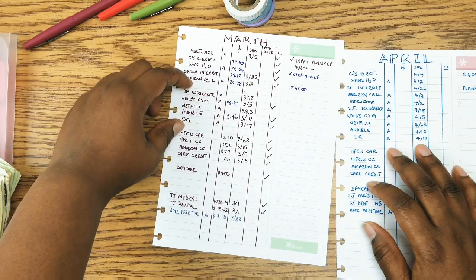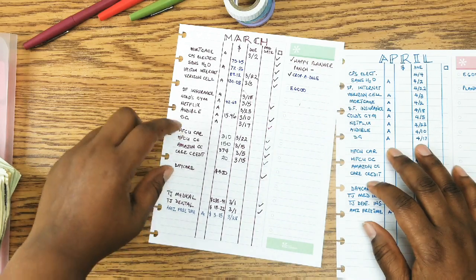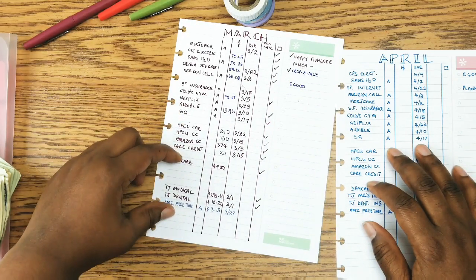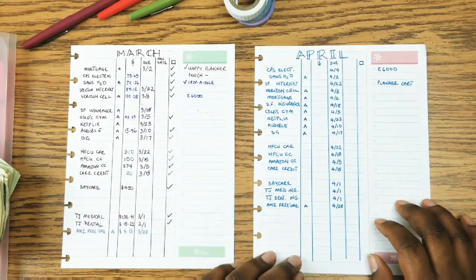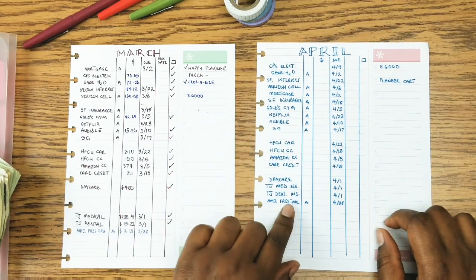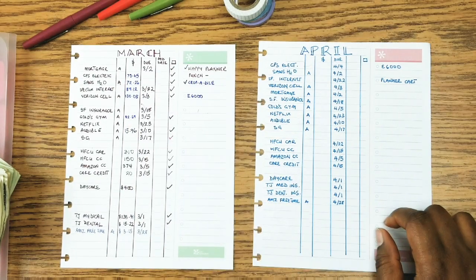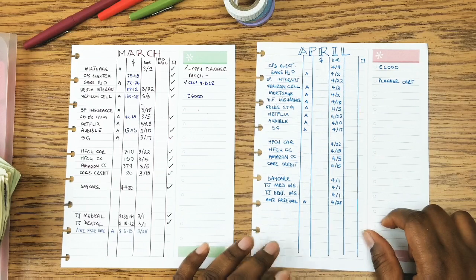The next bit are a bunch of auto pay bills, and then the debts, and then TJ stuff. So that's how I arranged it here. And I put an A just to remind me of the items that are on auto pay. And that's basically it for the April setup.